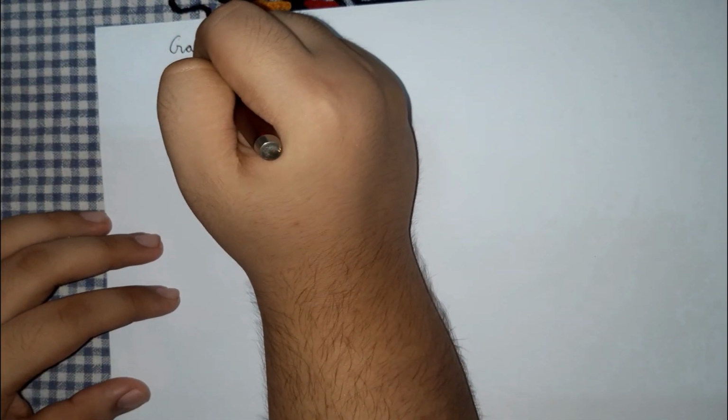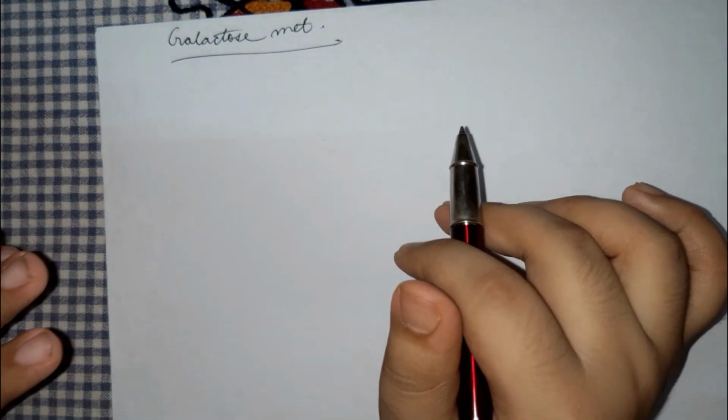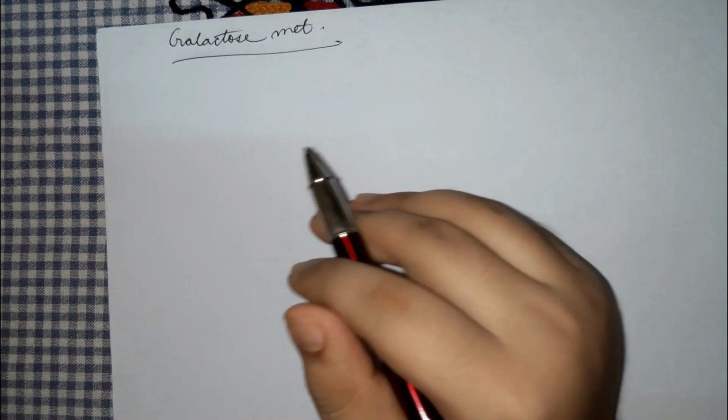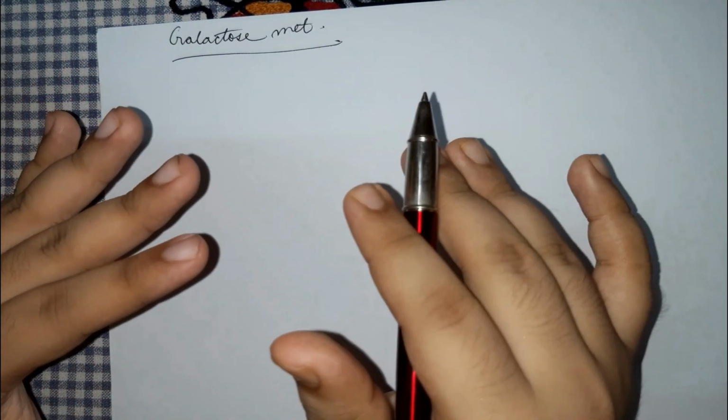Now, what is the biggest source of galactose in our body? Obviously diet. What is the biggest source of galactose in diet? The answer is lactose, milk sources.